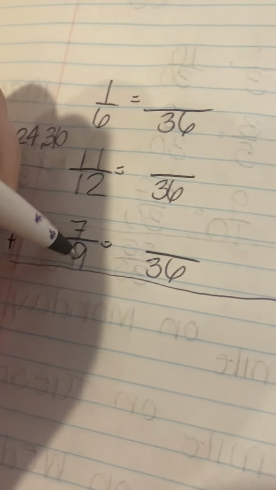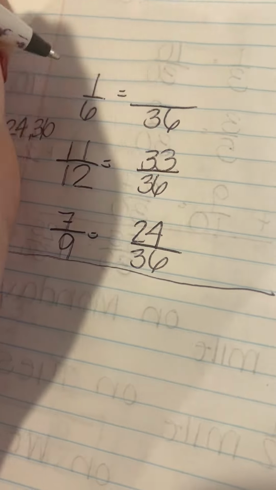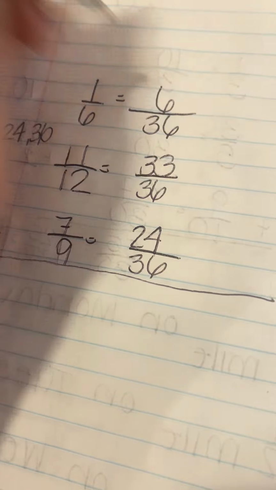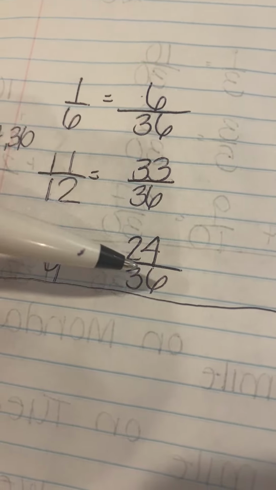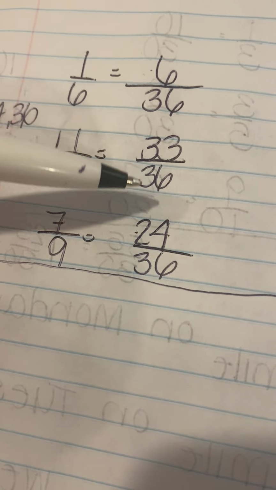Okay. So 9 times 4 is 36, and then 7 times 4 is going to give me 28. 12 times 3 is 36, 11 times 3 is 33. 6 times 6 is 36, and 1 times 6 is 6. Okay, so I need to add these all together. This would be easier for me to do 24 plus 6. I always try and make a group of 10. 24 plus 6 is 30, and then 30 plus 33 would be 63 over 36.